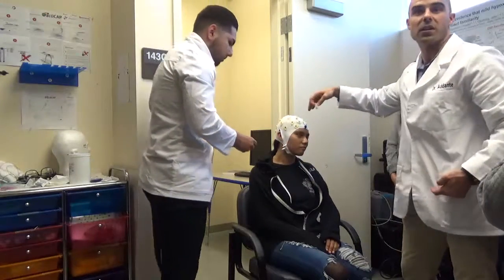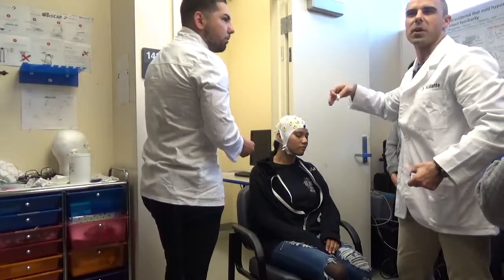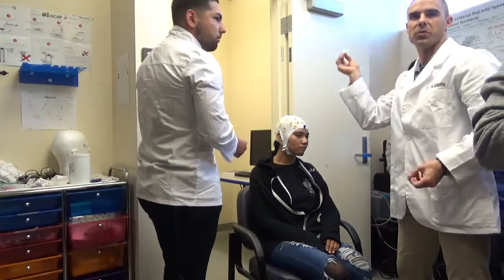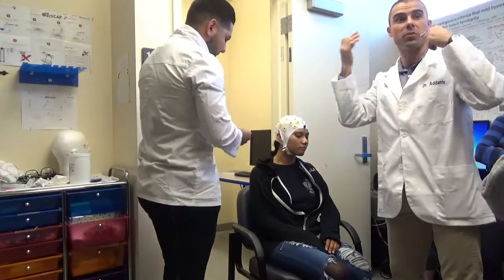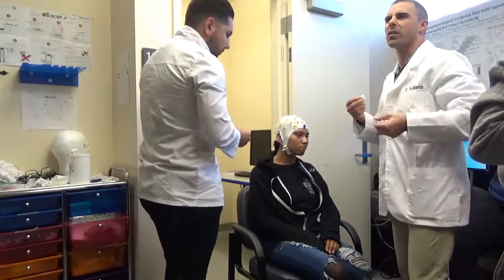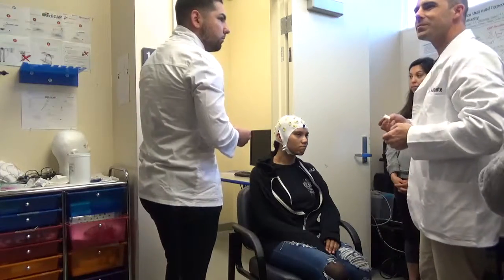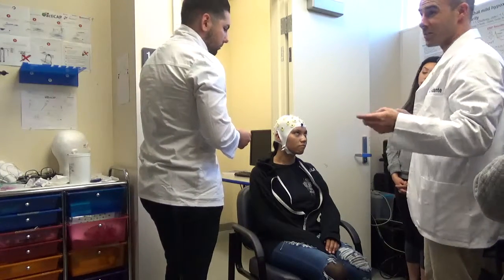Now I rushed ahead and I just put the cap on because I wanted to save some time. But usually you would do this before you put the cap on. You would attach the electrodes here before you put the cap on. But we're just moving along. Should you close your eyes first? Oh, close their eyes first, of course, yeah.